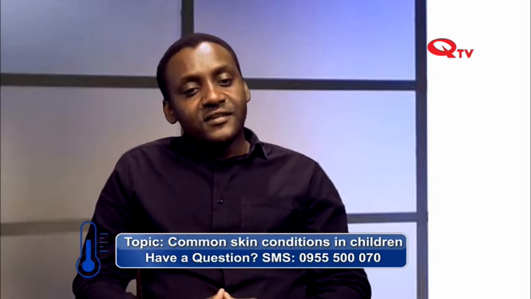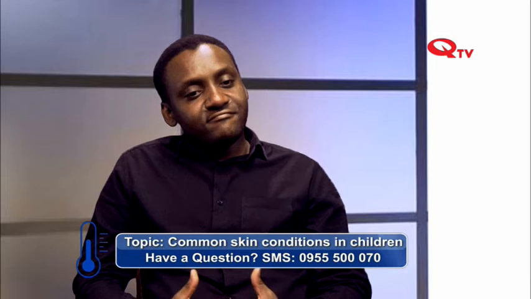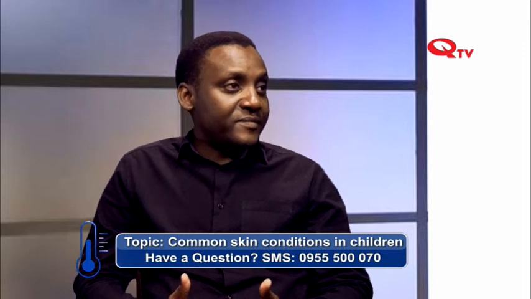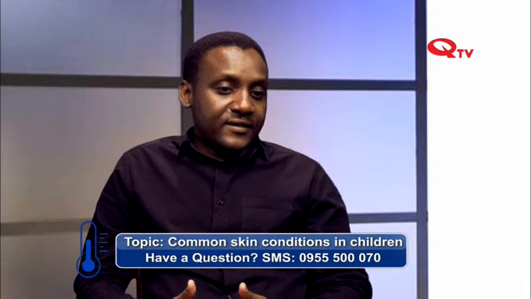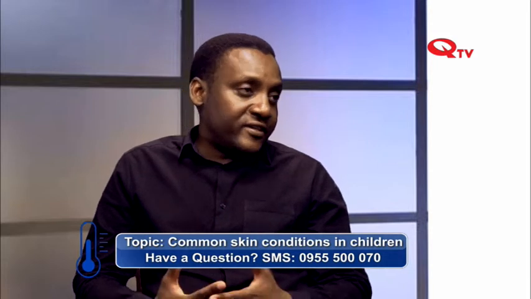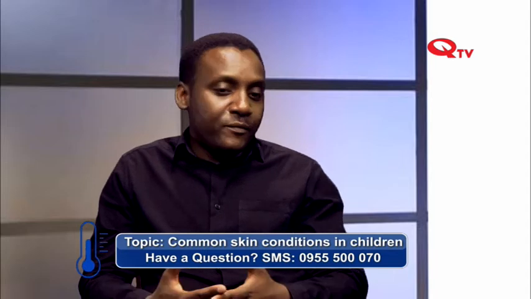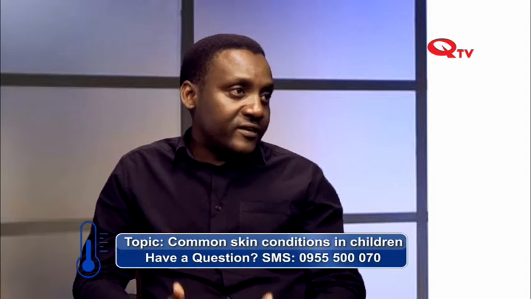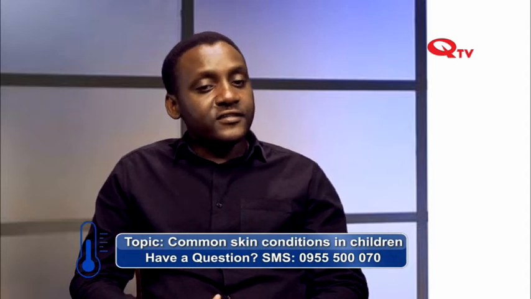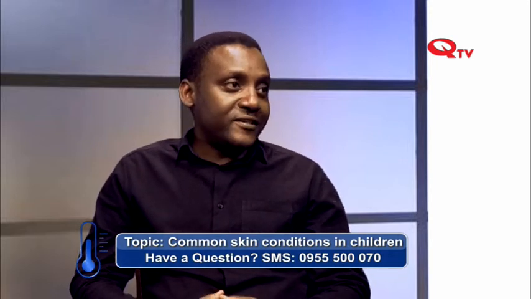Probably that's what he has. It comes after shaving, so it is possible. Maybe the machine they're using was not properly disinfected, or there are certain cuts in the skin that have opened up for the fungi to penetrate and cause that infection. So it is possible. It just has to be treated with antifungals as well.